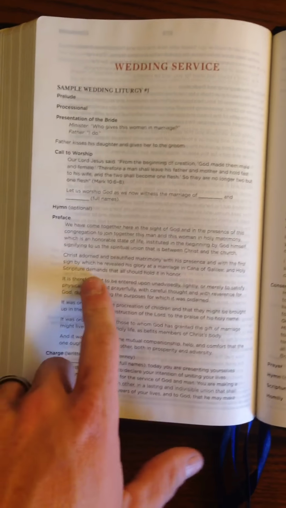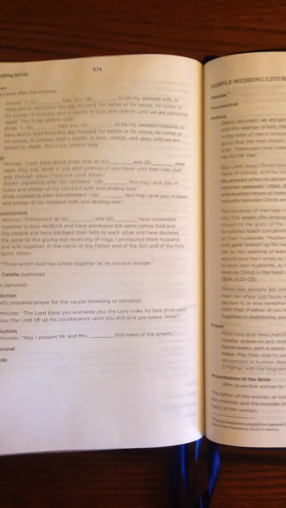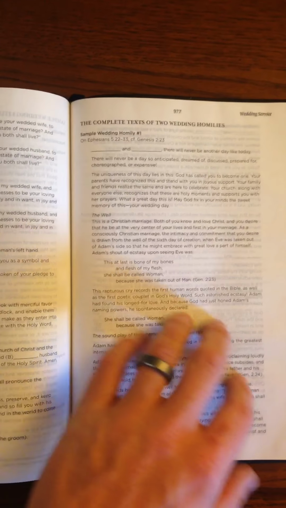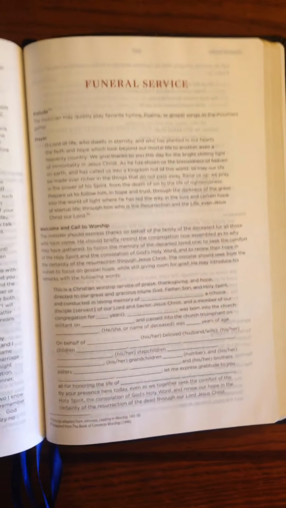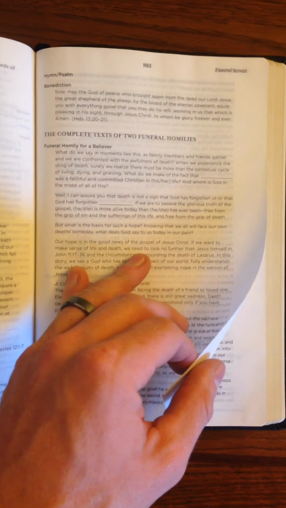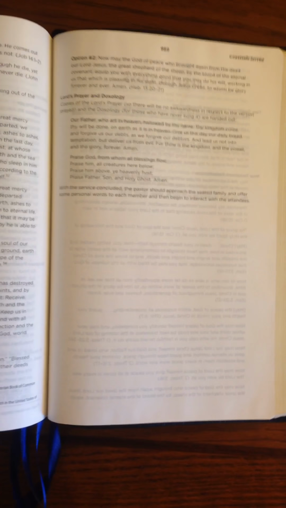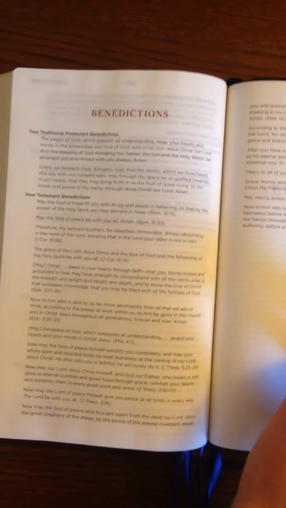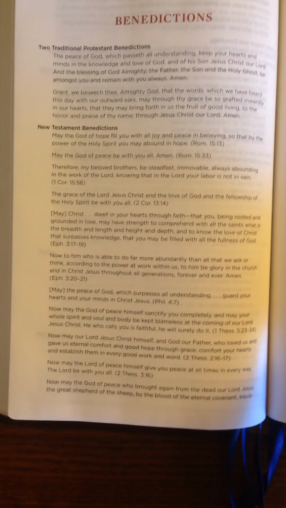So yeah, and then you have 2 wedding liturgy samples along with 2 wedding homilies. And you have something really similar when you look at the funeral service. So you have a sample liturgy along with 2 funeral homilies that are a part of that. Graveside service, liturgy. Yeah. And then some benedictions, both from the Old Testament as well as from the New Testament.